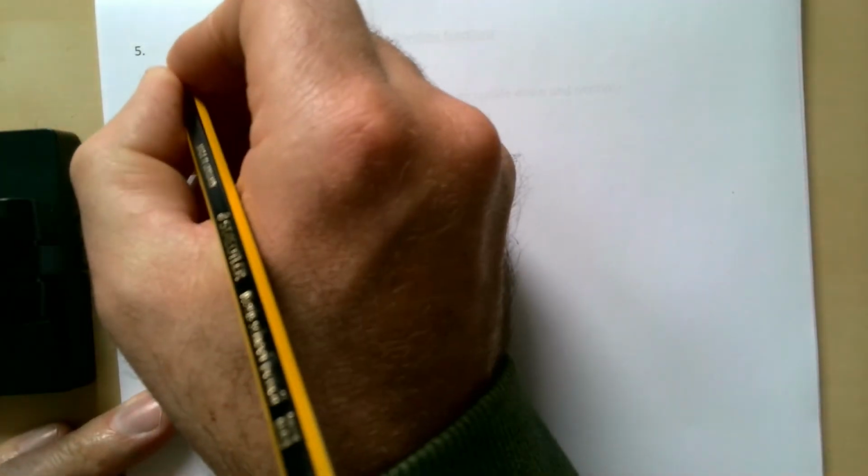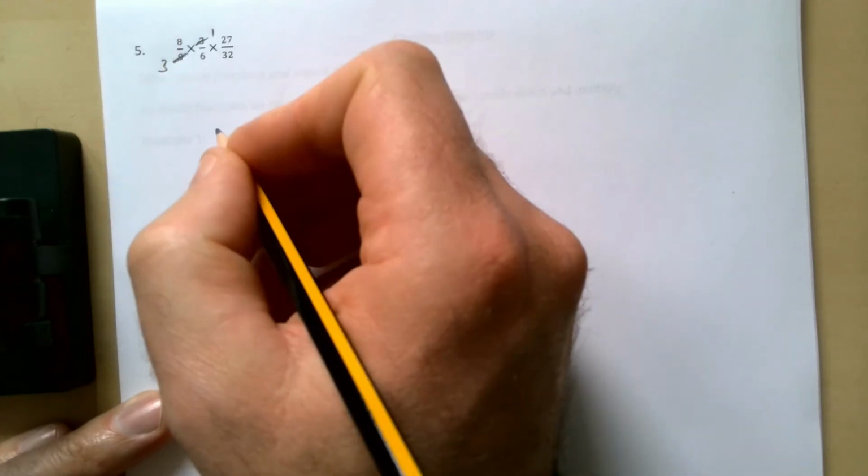Take a look then at the next page. There are 3 fractions here, but it shouldn't be anything daunting. Again, we can cancel out anything that cancels. So I can see the 9 and the 3. That goes 3 times. That goes 1 time.